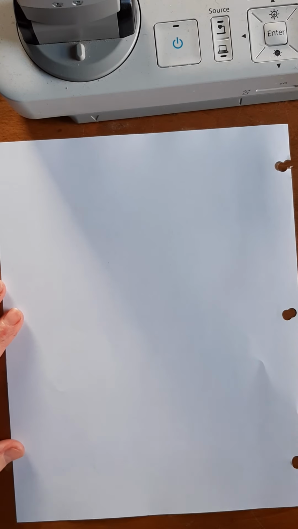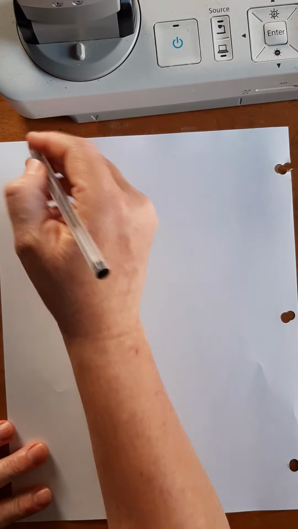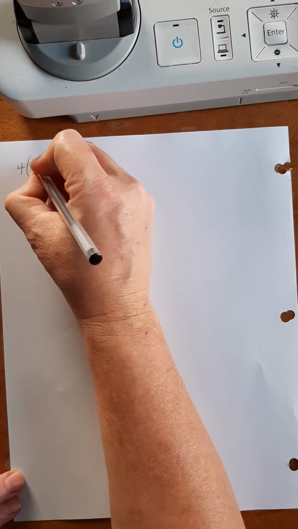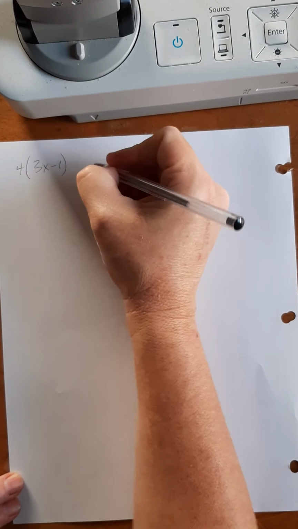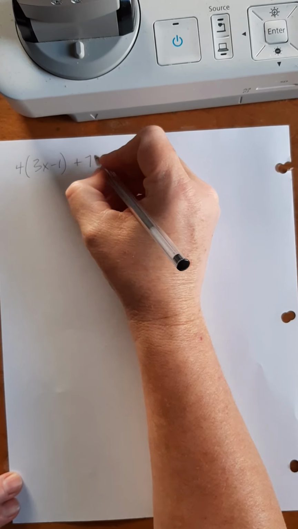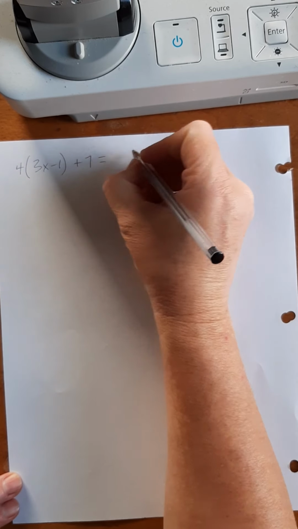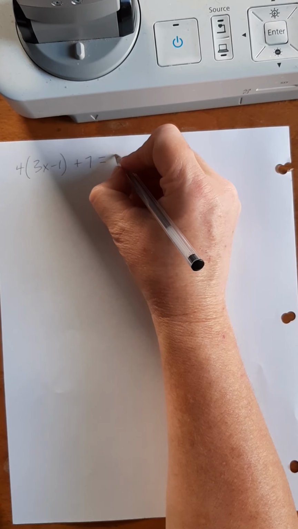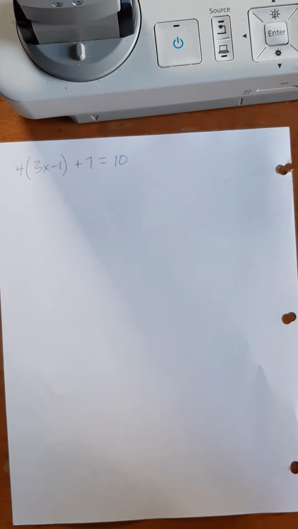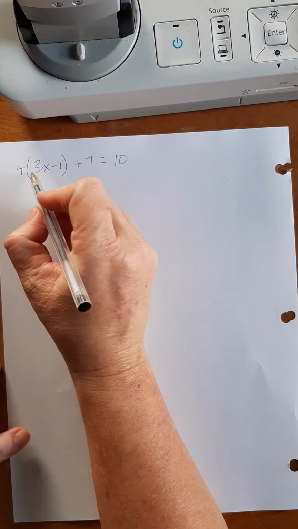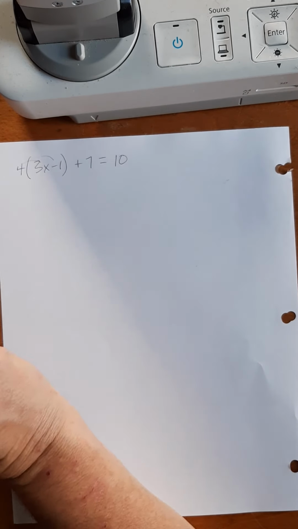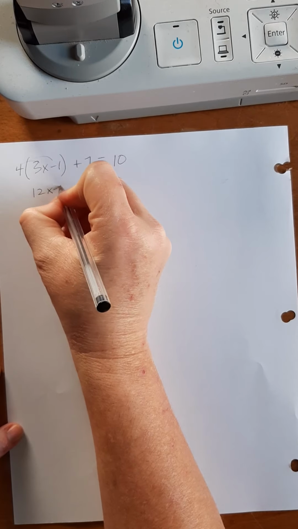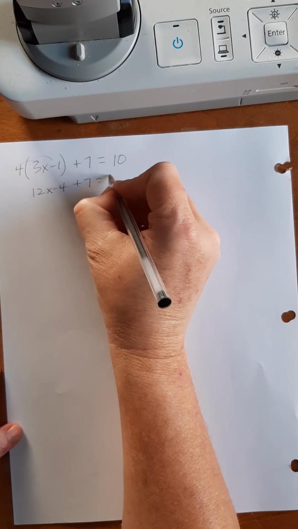Let's throw in some parentheses in there. Let me get this lined up. Like let's say 4 times 3x minus 1 plus 7 equals 10. So if you distribute the 4, 12x minus 4 plus 7 equals 10.